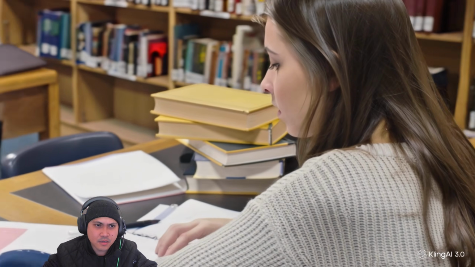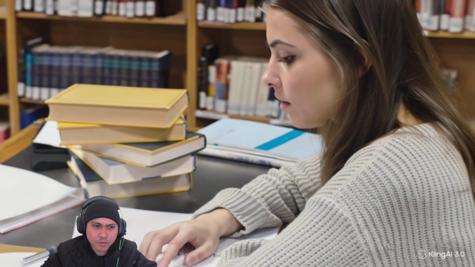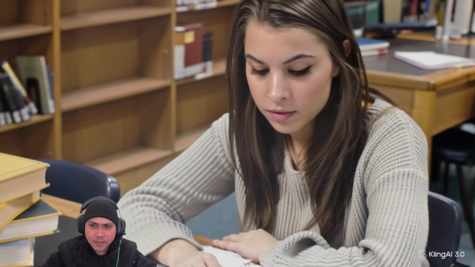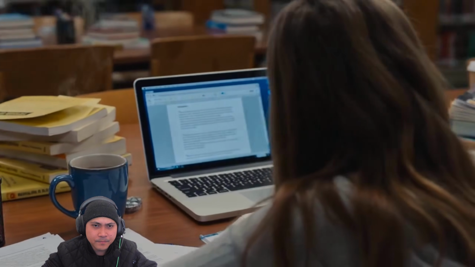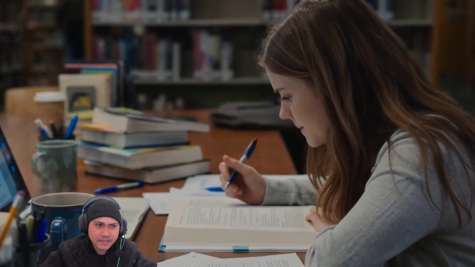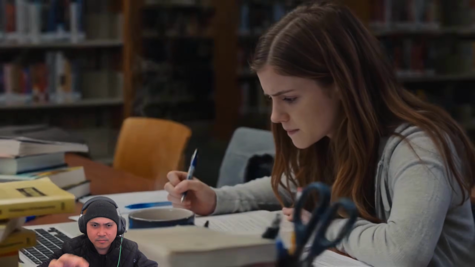We have coffee. There's a little bit of smoke coming out of the coffee, which is good. The coffee smoke stays in place, which is good. I mean, overall, this is pretty good. I don't really notice anything weird there. This is Seedance 2.0 right now. Same prompt. I mean, even the text on the laptop screen stayed pretty consistent.